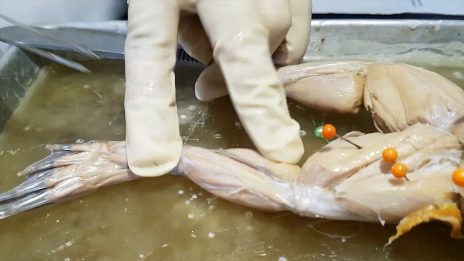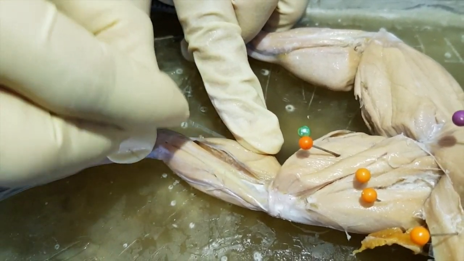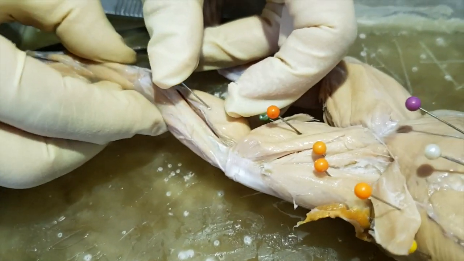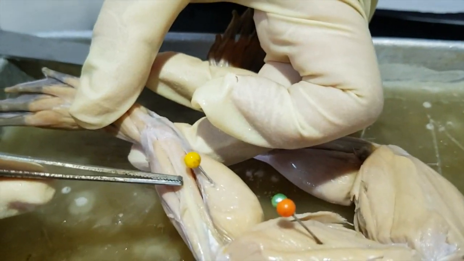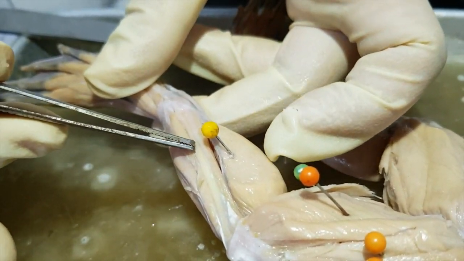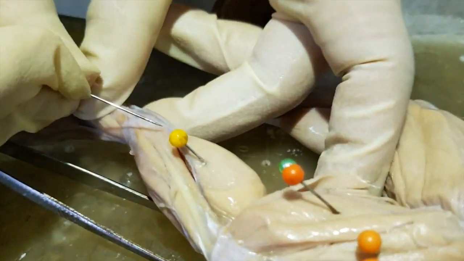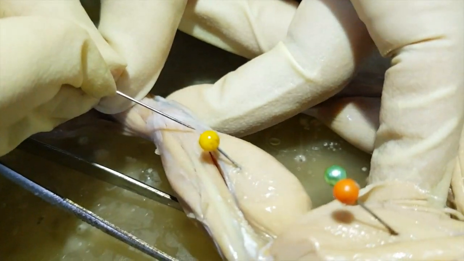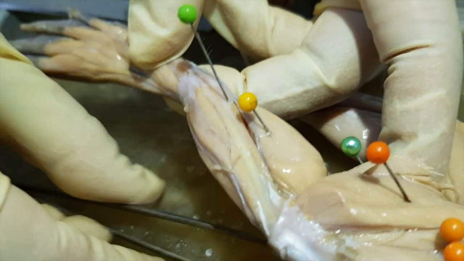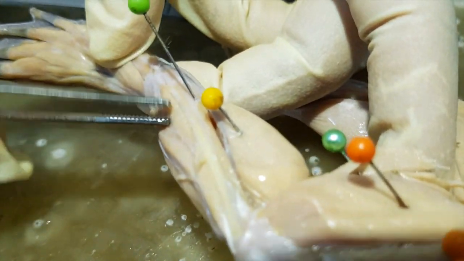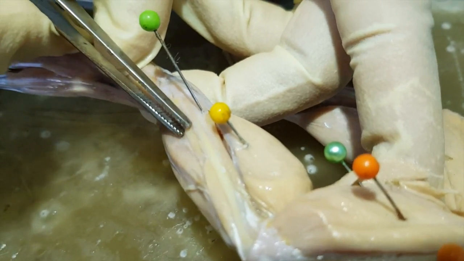For the muscle of the shank, we already identified previously that one, so that's the gastrocnemius. In here, the point of reference now is this bone. That's the tibia bone. On this side, you will see that there is a small muscle. That muscle is the tibialis posterior. This small muscle here that's triangular in shape is the extensor cruris.